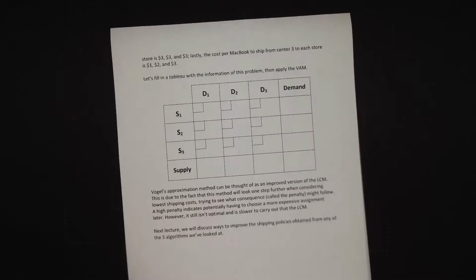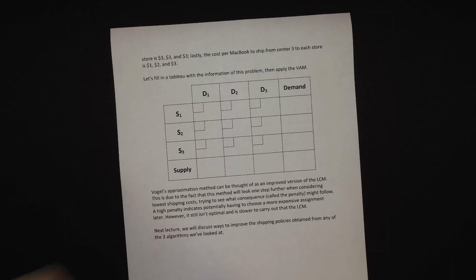So we're going to see this algorithm in action in the same problem that we had used for the previous two videos, the problem with the 3 Apple stores in Hamilton County and the 3 distribution centers in Ohio, needing to supply them with the new 2020 MacBook Air. Alright, so I've gone ahead, oh, I thought I filled out this tableau already. So let's fill out this tableau with that information.